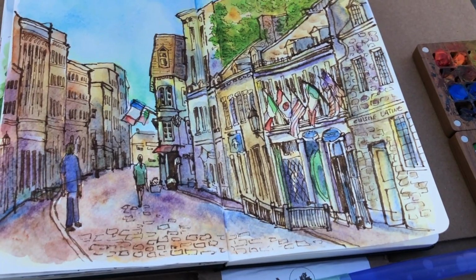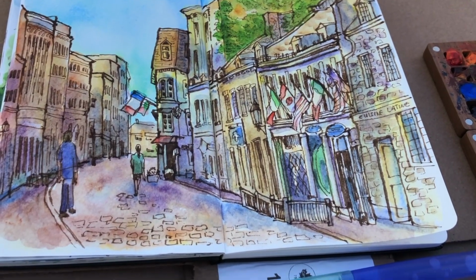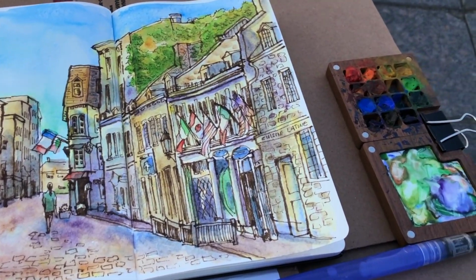And here's the look of my finished sketch. So in total, it took me 1 hour and 10 minutes to draw and paint on location.